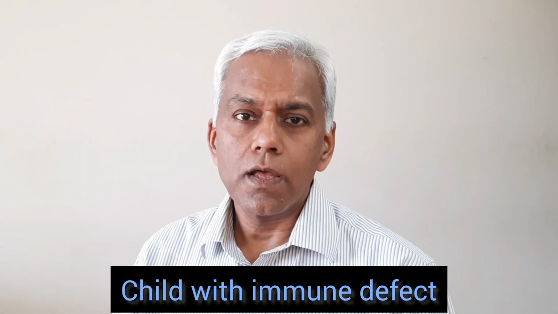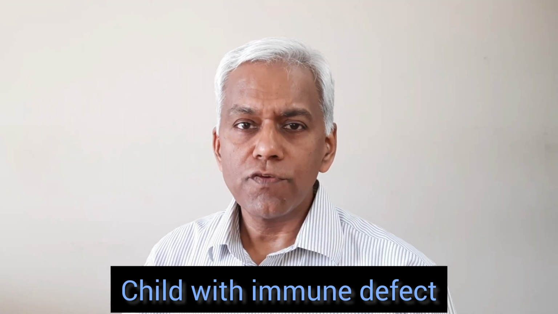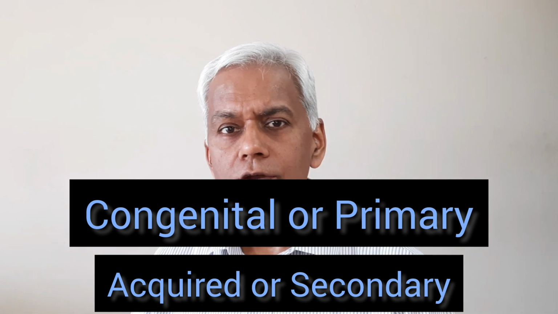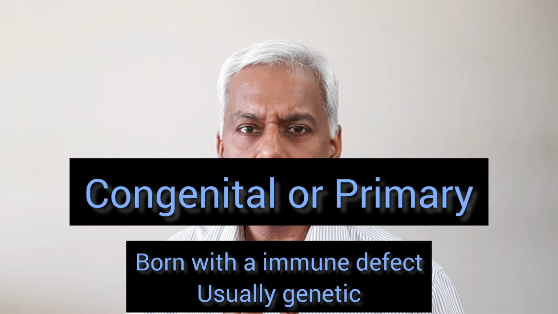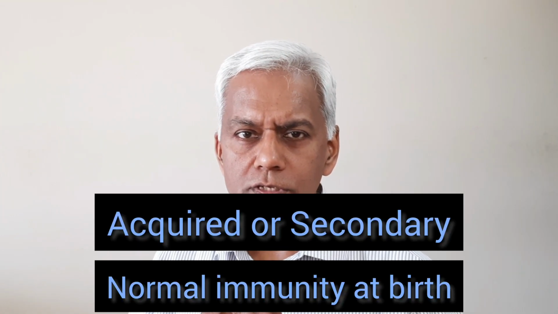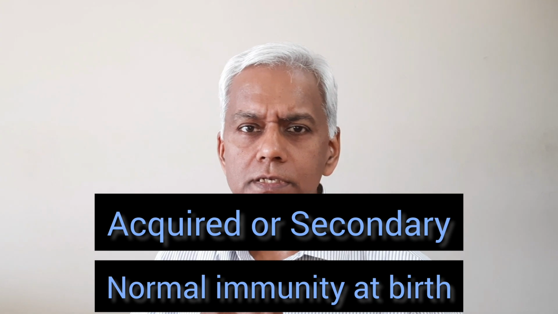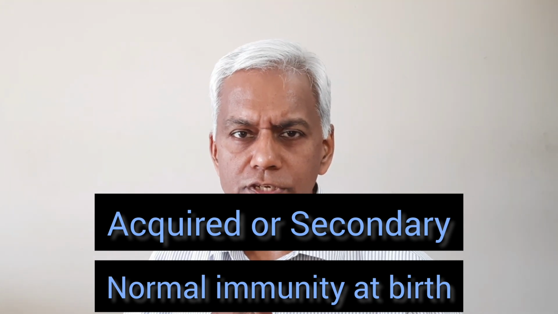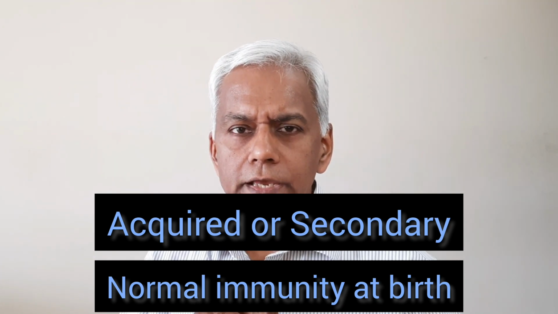Now, coming to the evaluation of an immune deficient child, there are two types. One is congenital, the other is acquired. One is the child is born with an immune deficiency, which means there is a genetic defect. The other is a child who is born normally with a normal immune system, but because of various circumstances develops an immune deficiency. This is called secondary.